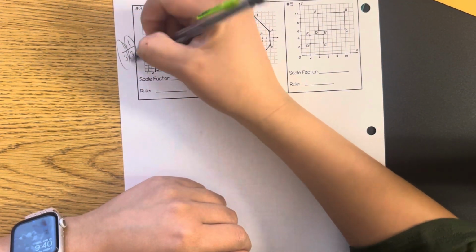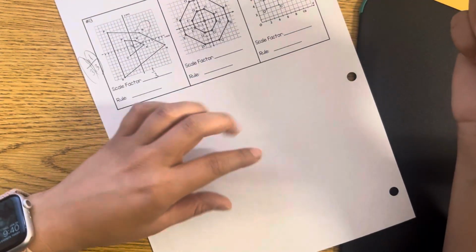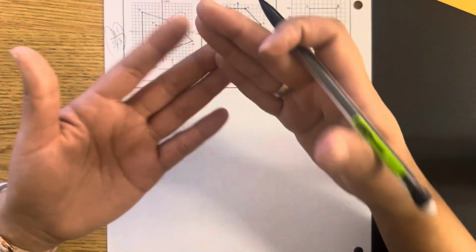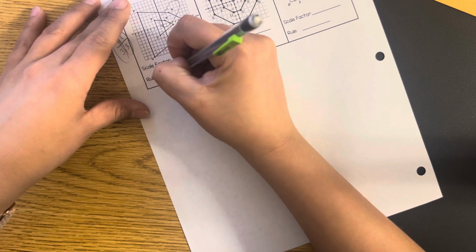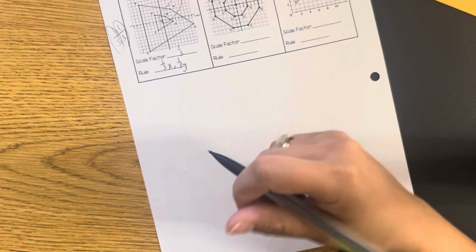So when I type in 1 over 3 and 1 over 3, it equals 1 over 3. Now, how do I know I'm correct? Because that number is smaller than 1. My shape did get smaller because of the primes. How do I write it? 1 over 3x, 1 over 3y, because dilation is multiplication.